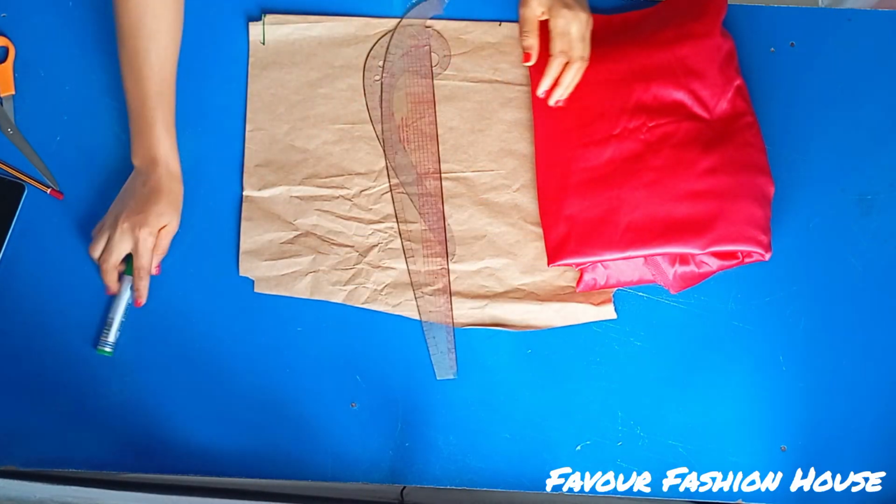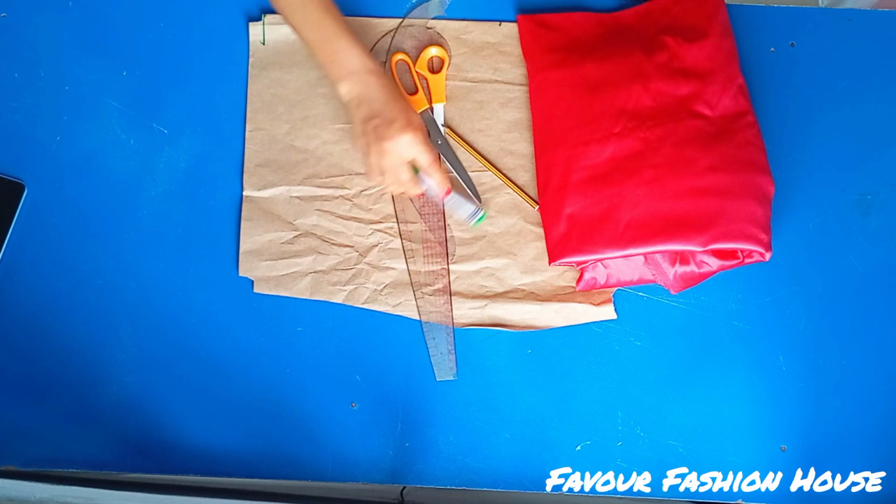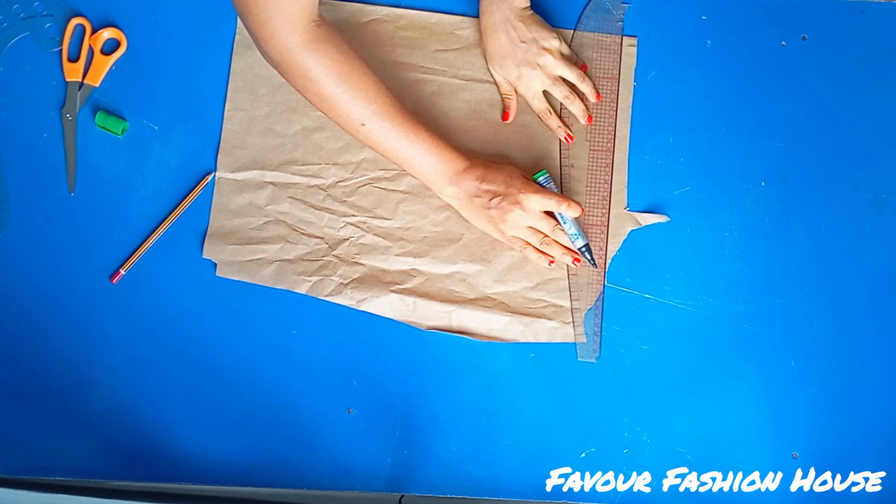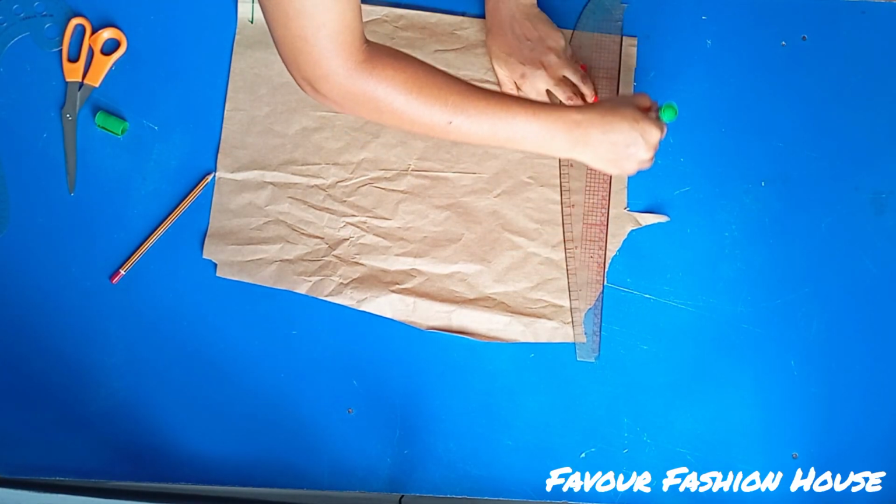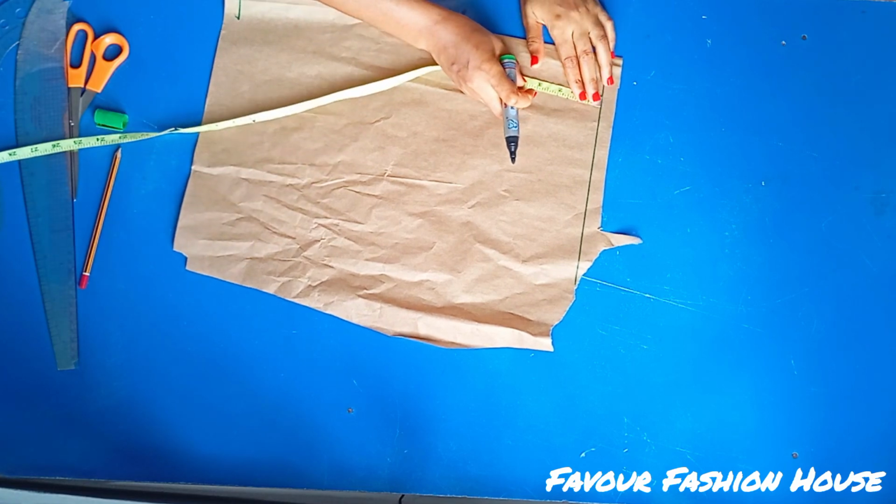So this is the fabric I'm going to be using. This is my Duchess fabric. I have 3 yards of Duchess fabric and my pattern paper. So I'm going to be drafting the basic bodice for the upper side.